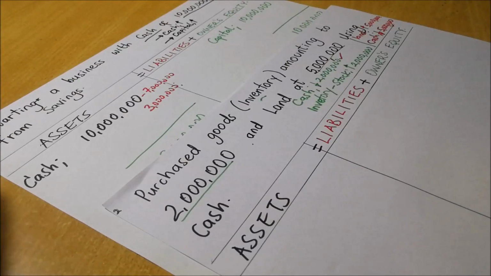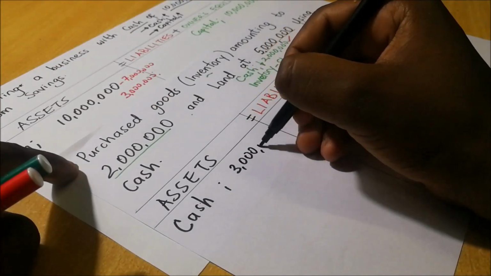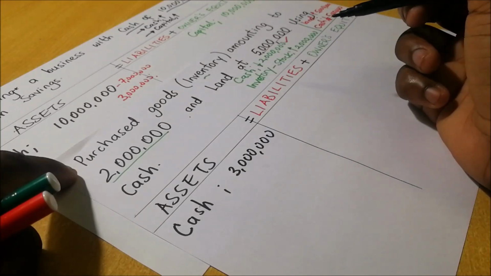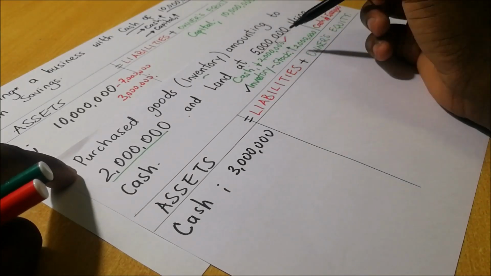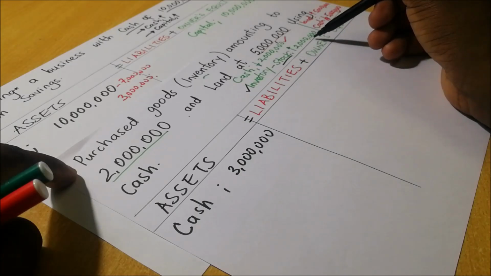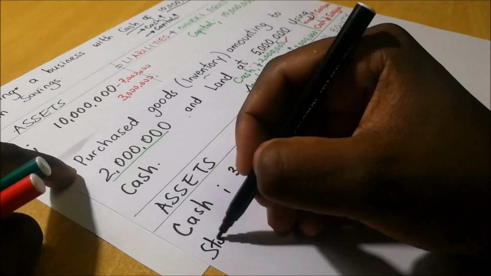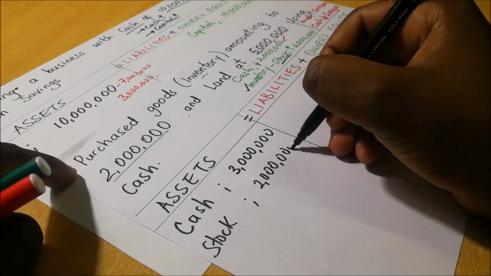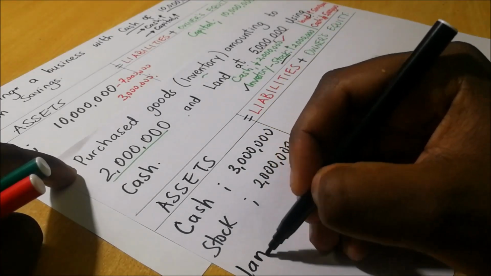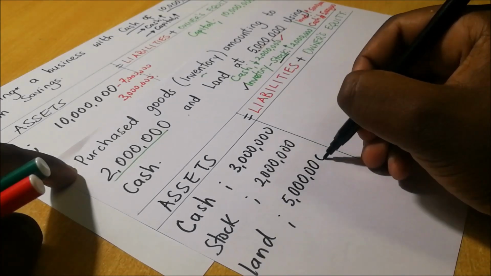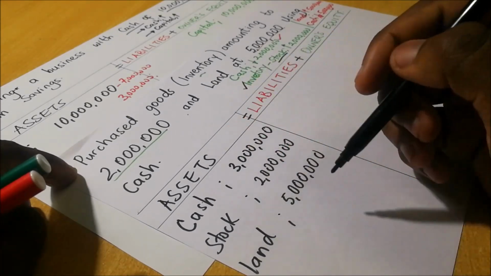So it means that in our new write-up for the accounting equation, under the assets, cash available now in the business is only 3 million. However, this cash, when it was bought, we have new assets in the business such as stock, which is worth 2 million. So we have stock. And also we have land, which is worth 5 million. So that is it for the asset side.